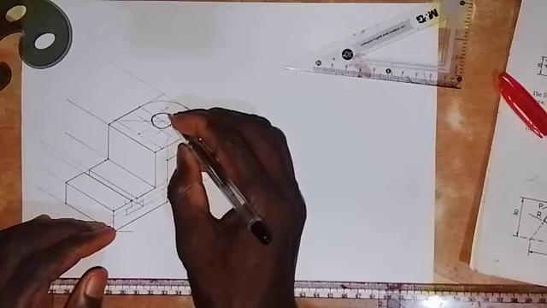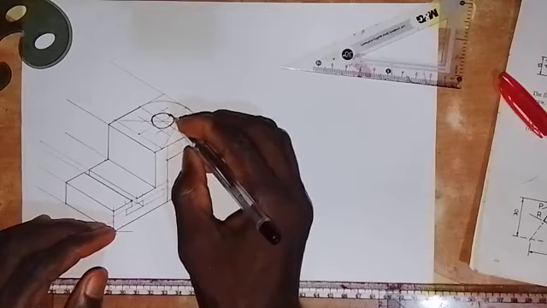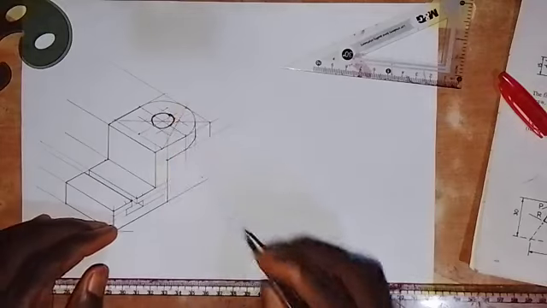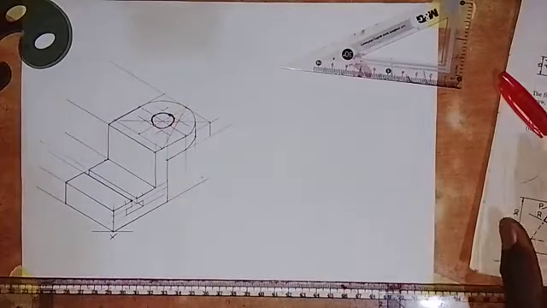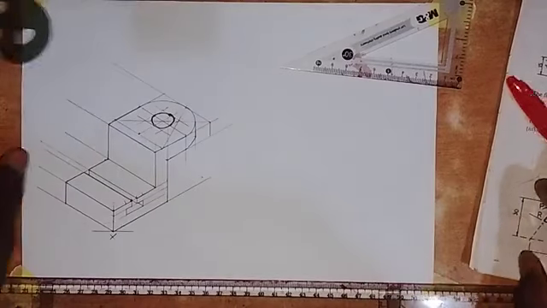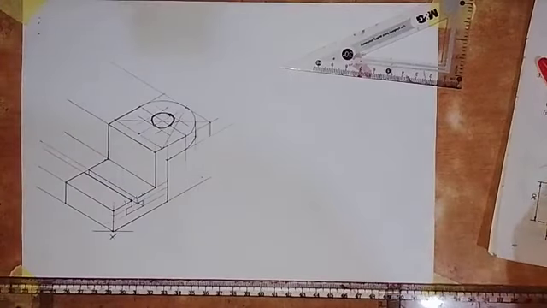All right, so we have this now. This is how it will look on this object. As simple as I've done it here, all you have to do is practice, and when you practice, you become a master at this work.